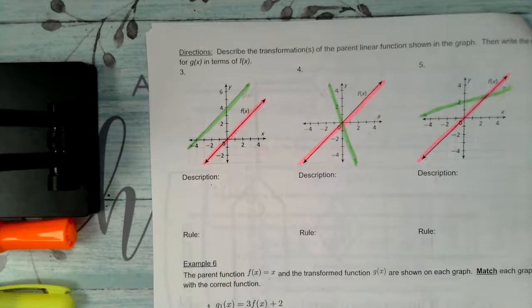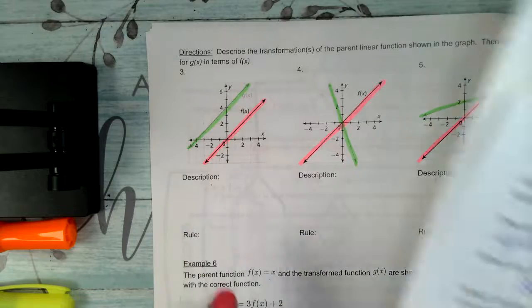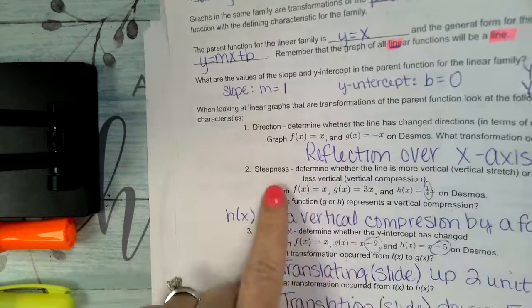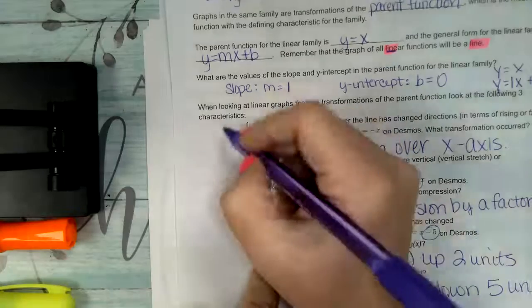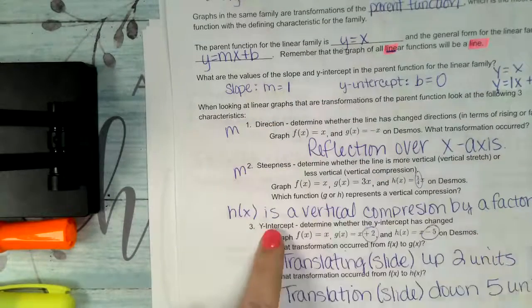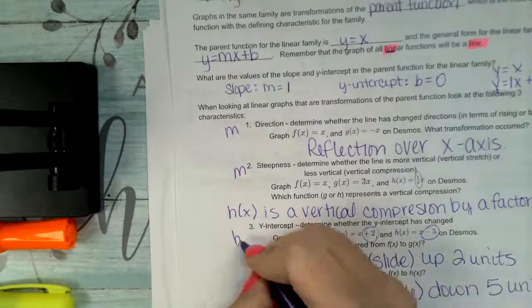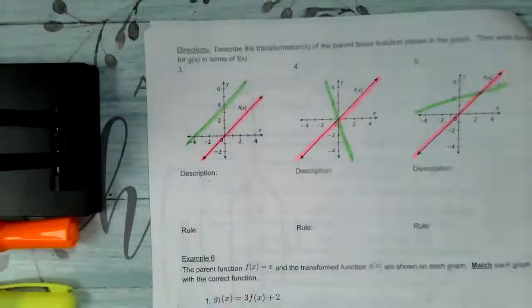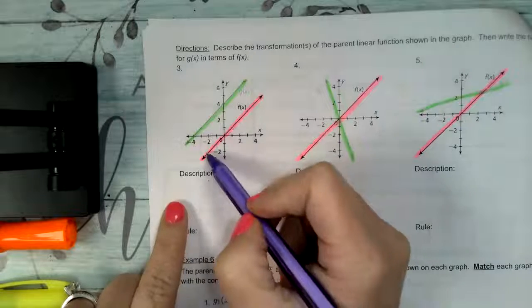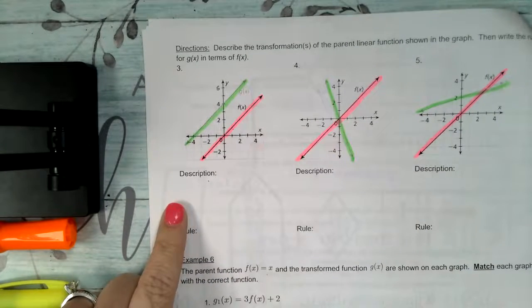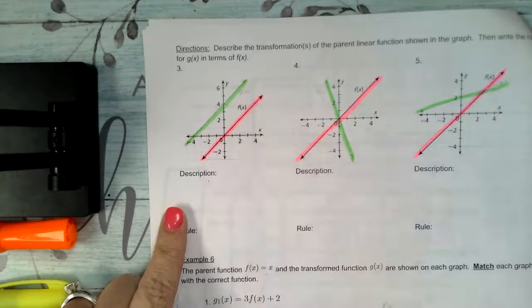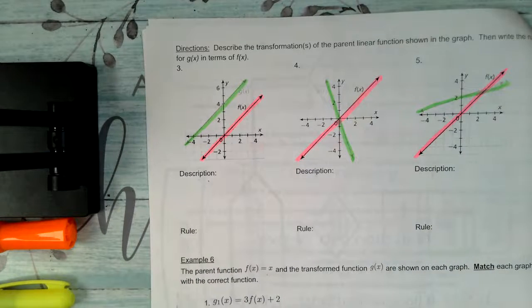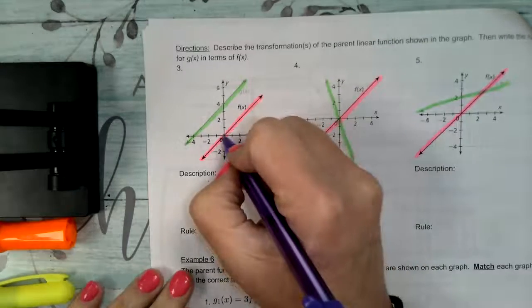There are 3 things that I need to remember to look at. One of them is the direction, one of them is the steepness, and one of them is the y-intercept. So remember, direction deals with your slope, steepness deals with your slope, and y-intercept is your b value. So let's look at this. Are these lines parallel is what you should think to yourself. They are, so that means the slope did not change. Let's look at the y-intercept then.